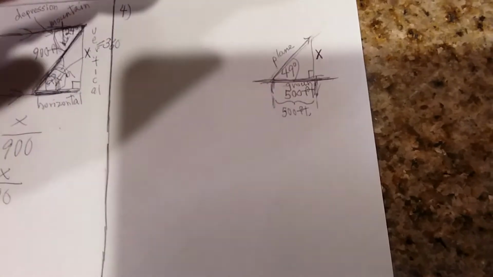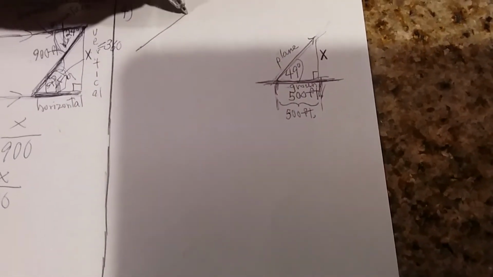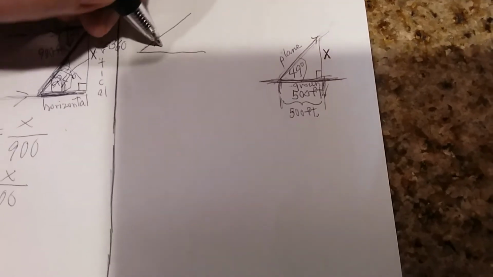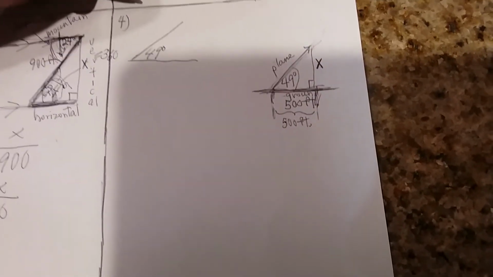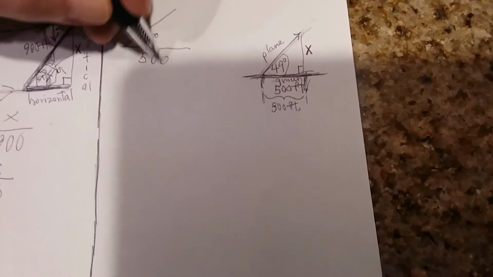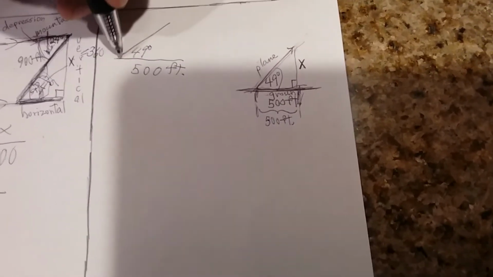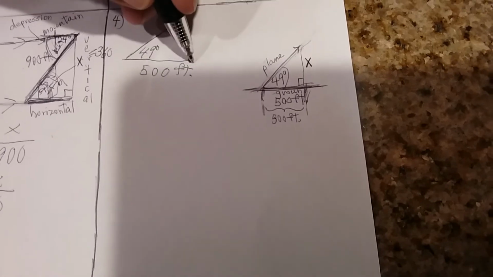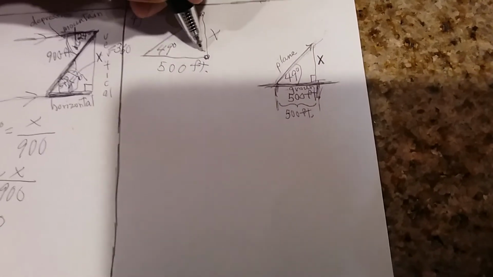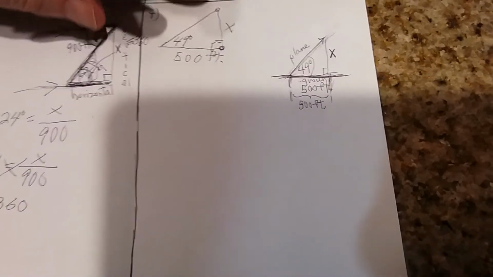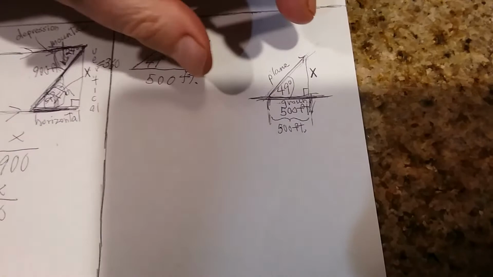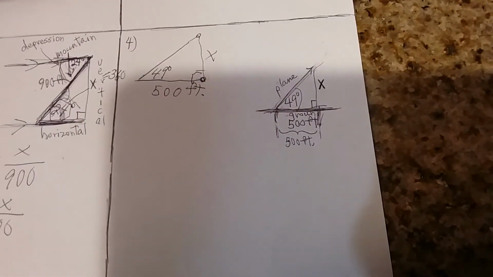Okay, and now if you understand it, you could just say here's a plane. Here's the ground making an angle of 49 degrees. And the plane traveled 500 feet horizontally. And after it goes 500 feet horizontally, how high up is it straight up? Okay, and that would be x. So those of you that really understand this, it's okay to just start and do this. If you don't understand it, try to be more elaborate with your diagram and you'll get it right.